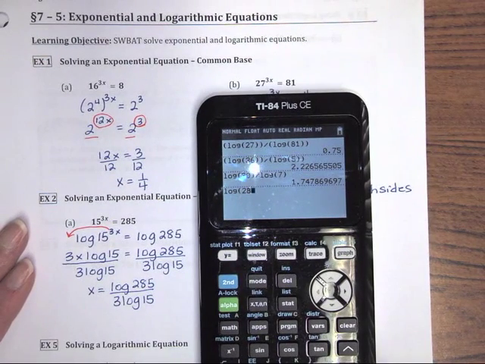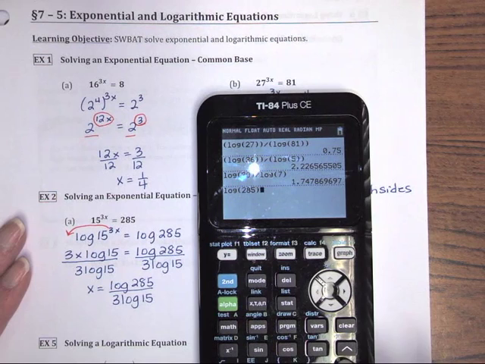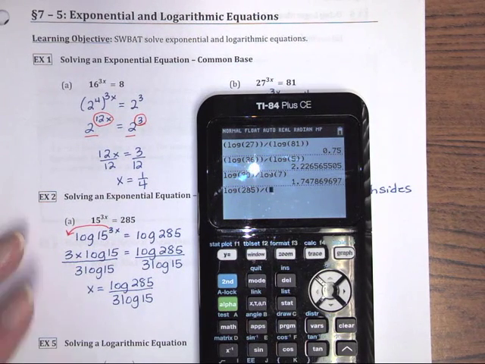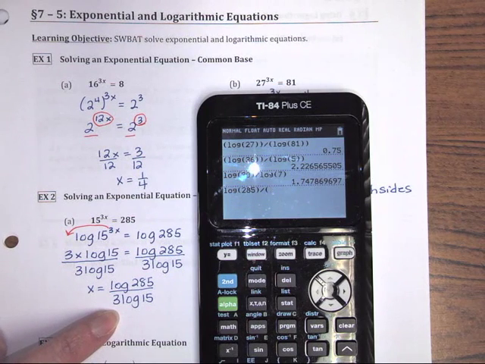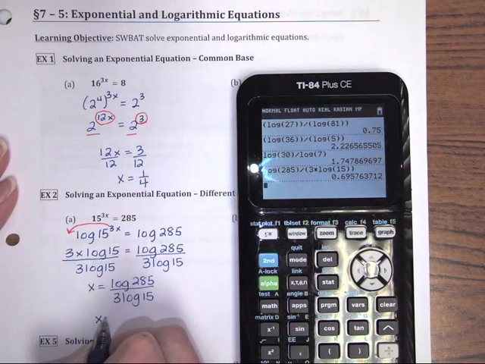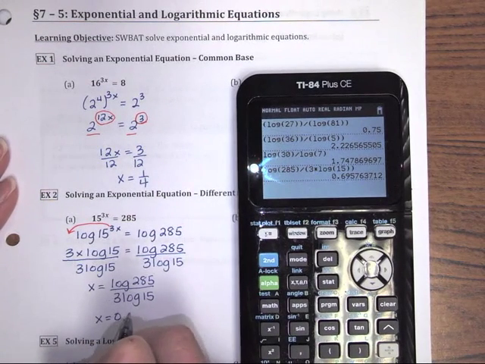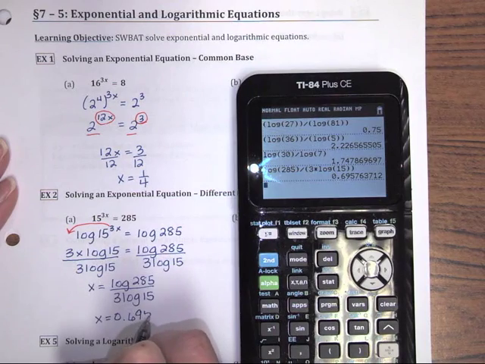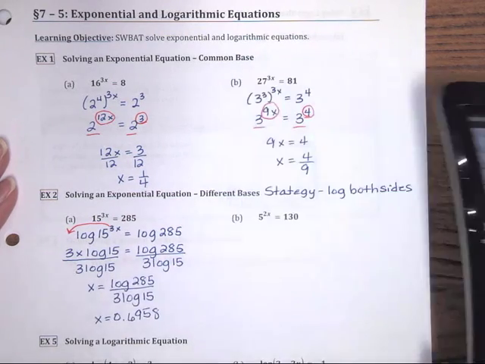So log 285, right there, divided by, get yourself some parentheses, because you need to do 3 times 3 times log 15, close parentheses. All we've done is put this whole big disgusting thing in our calculator. And we get x equals 0.6958. There we go.